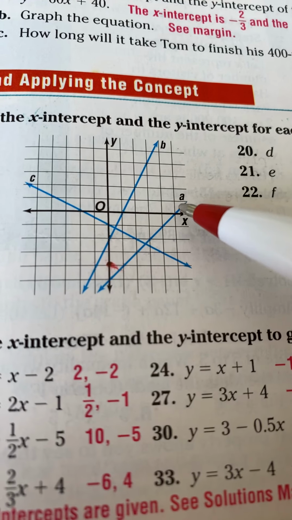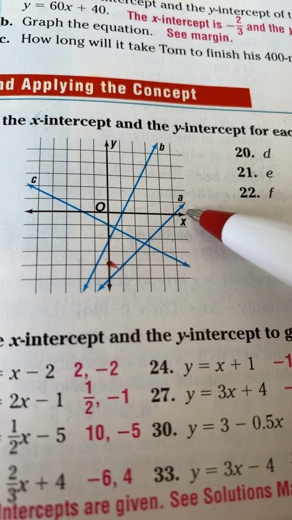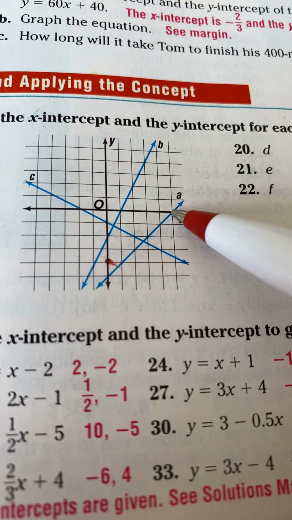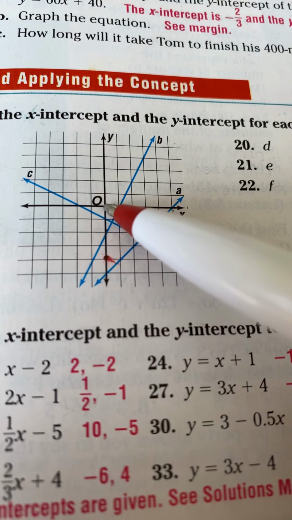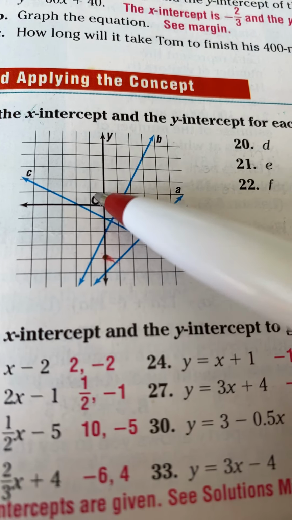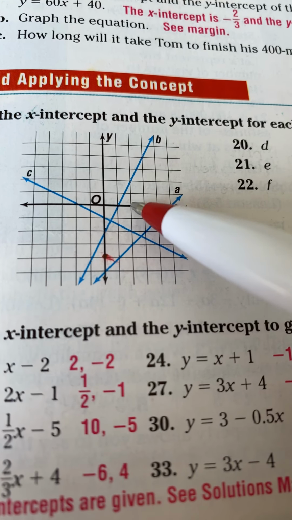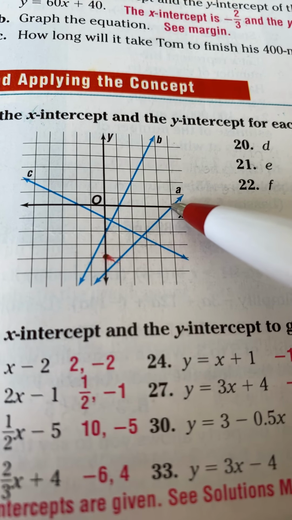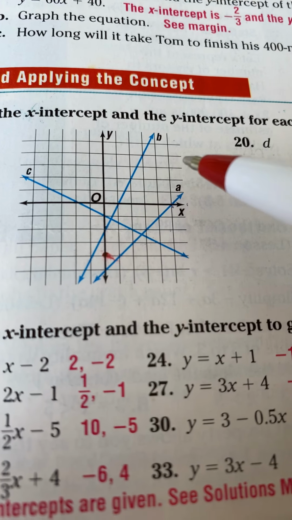I want to know where it touches this X line. You see that here is the X line. Where does it touch the X line? It touches right there. What point is that? You always start at the origin, which is where that 0 is, that stands for origin, that's in the center. So I'm going to go over positive 1, 2, 3, 4, 5, and then I stop there. So that's 5, 0. It touches right there at 5.